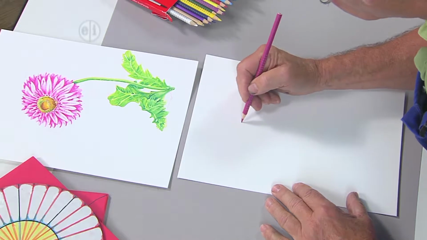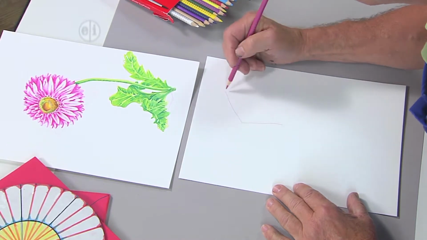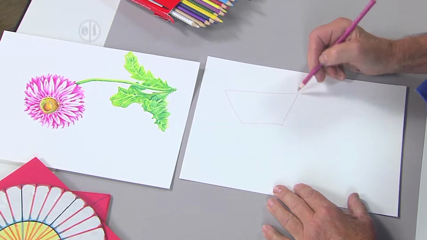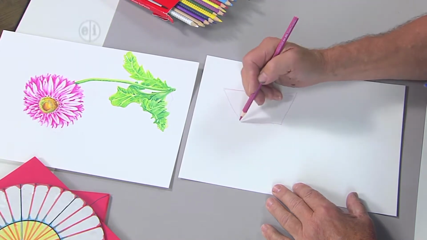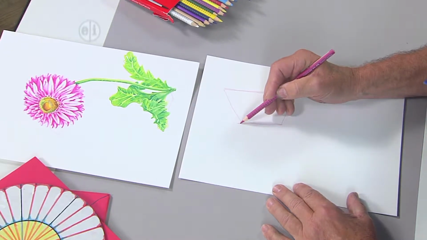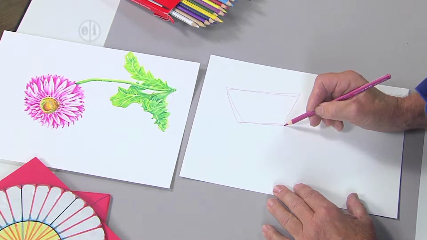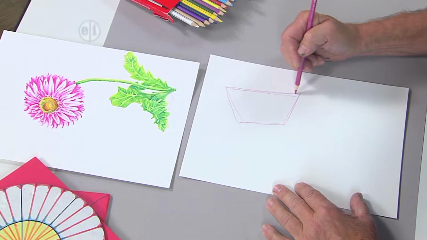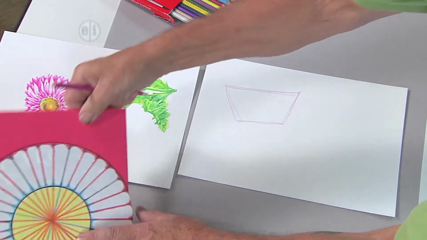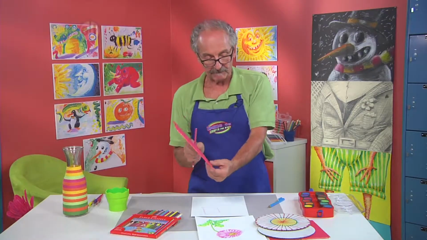And I'm going to say, here's going to be the outside of my flower. So these two sides are going to be parallel, and these are going to be maybe not quite that different. Okay, so that's the square as if it's tilted a little bit.